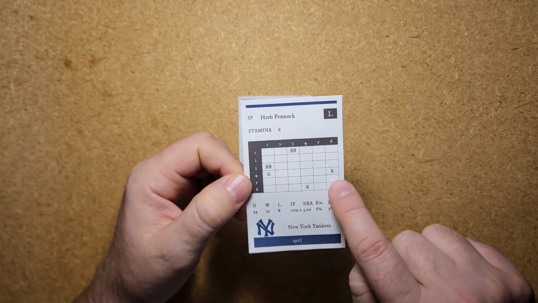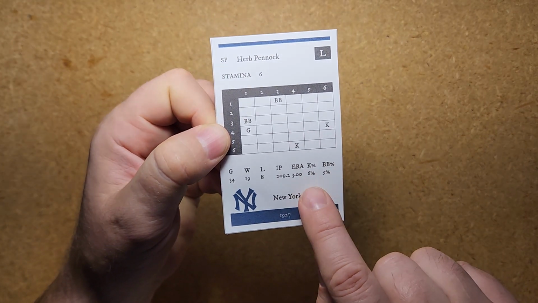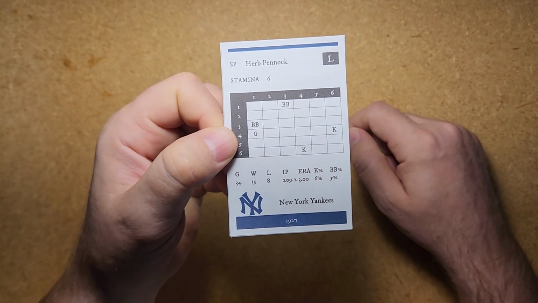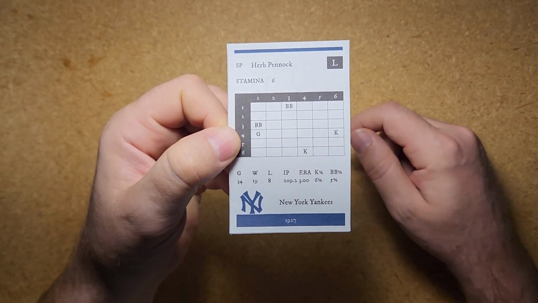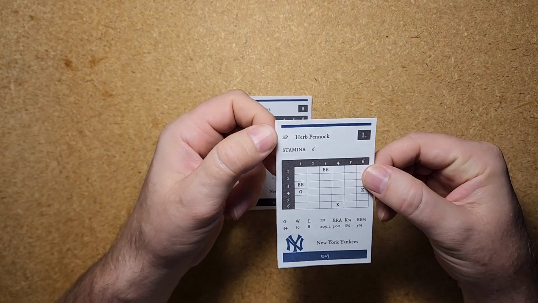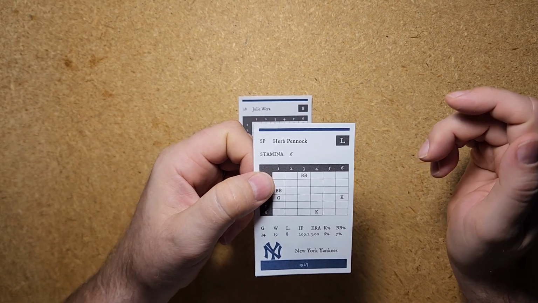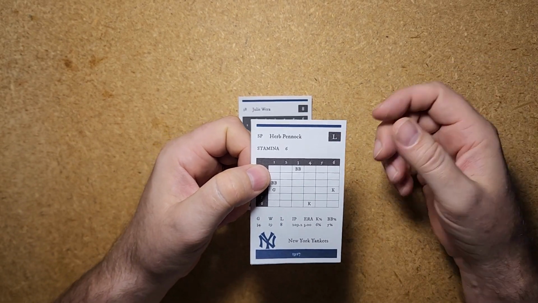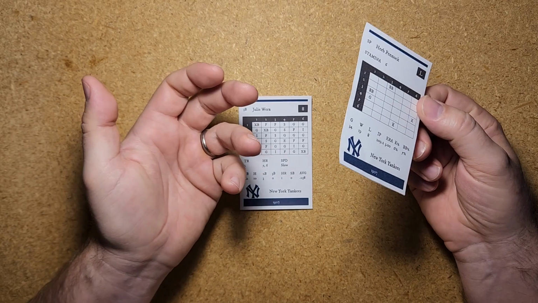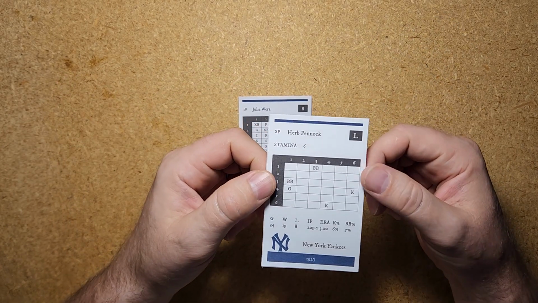And then he's got a couple of walk chances, a couple of strikeout chances. You can see Pinnock is not a high walk or strikeout guy. He's really a pitch-to-contact type of pitcher, and so that gets reflected on the card as well. He's a left-handed starting pitcher. It creates what he calls an effectiveness rating. Basically, in modern parlance, that would be a stamina rating that we have.